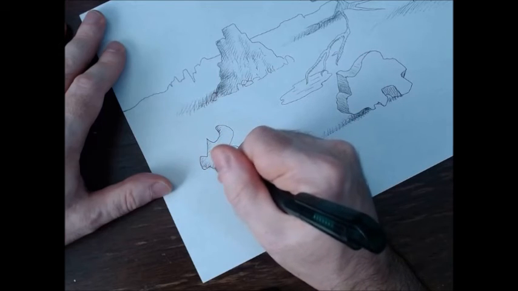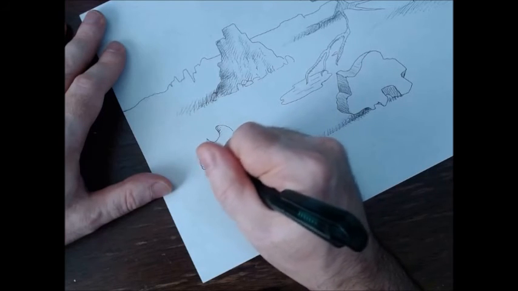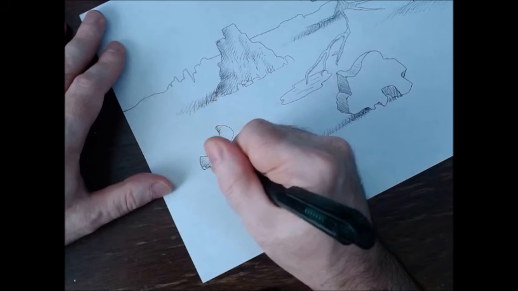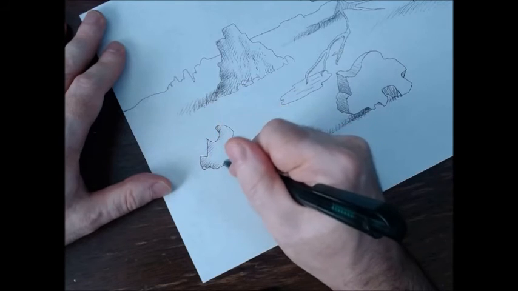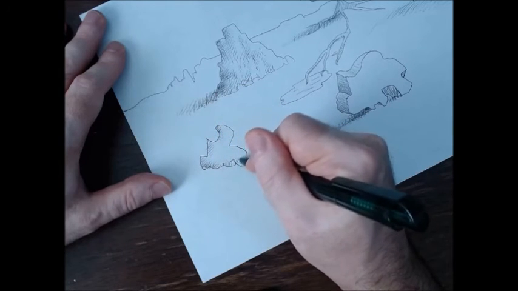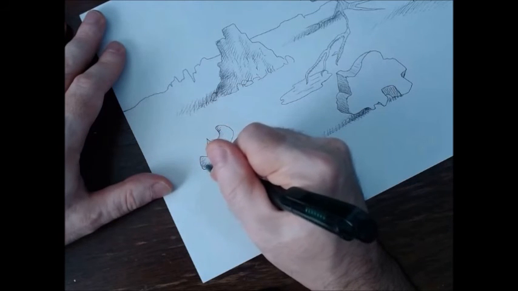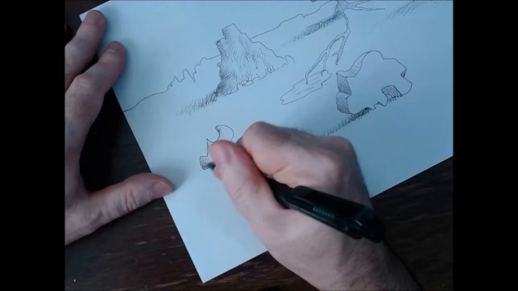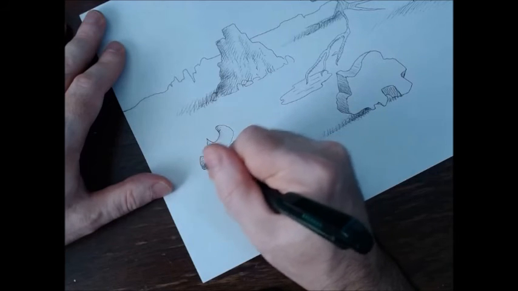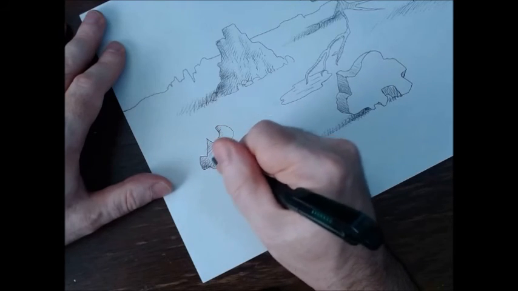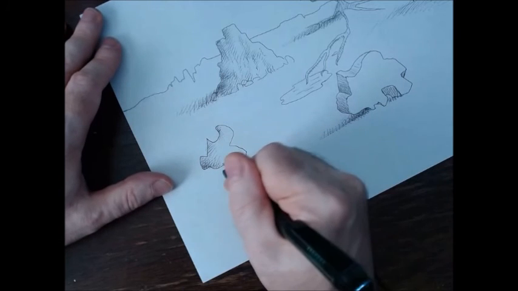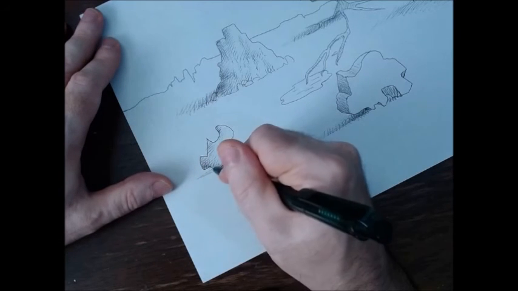You can do this with anything. Decide whether it's a round thing or an angular thing. Like, would it be more like a cube, or would it be more like a ball? Right? This one I'm making round. And just put that shading on it. And look, put a little cast shadow on there too.